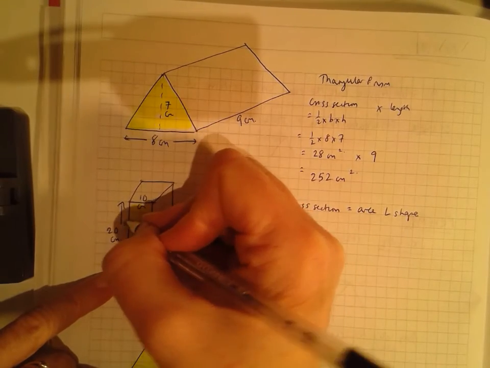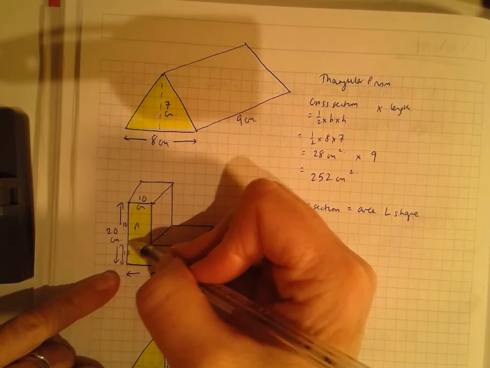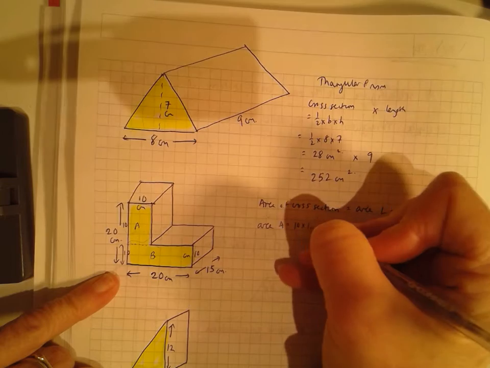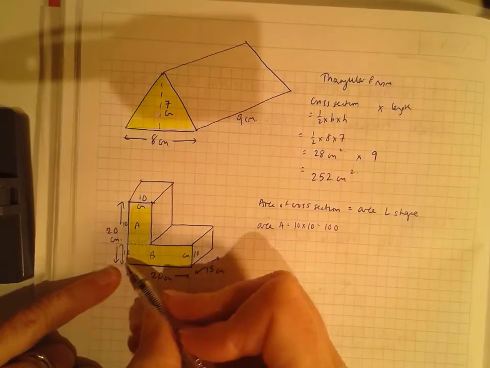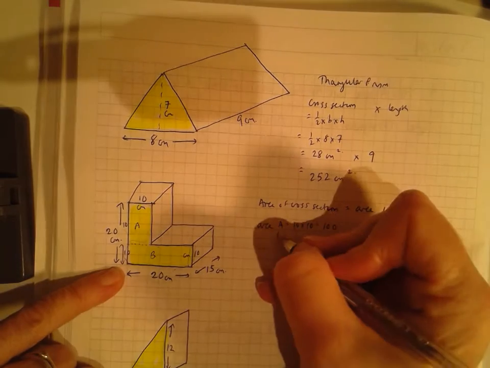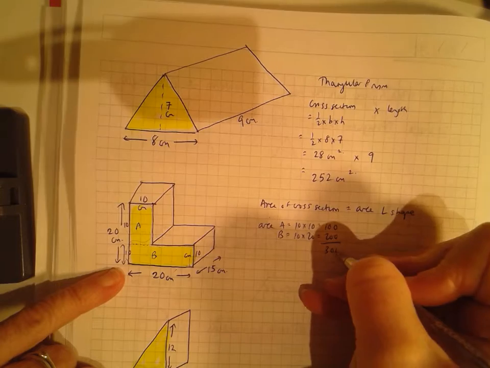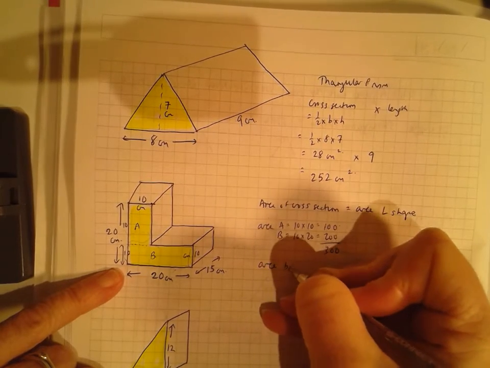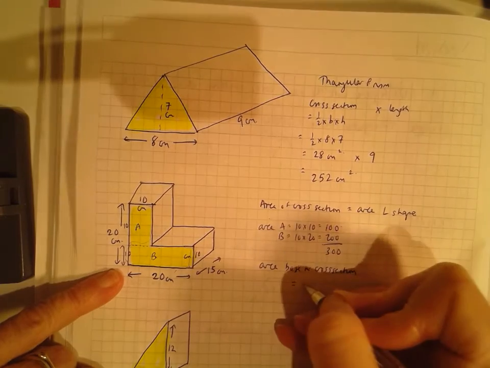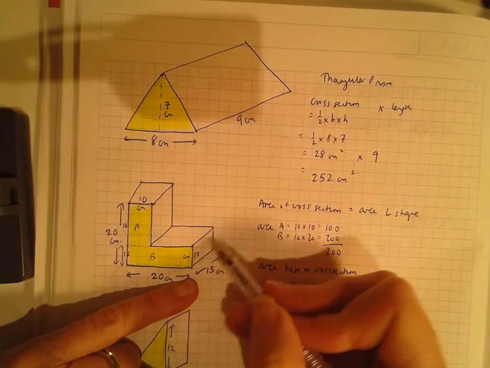So the area of A is going to be 10 by 10, which is 100. And then the area of B is going to be 10 by 20, which is 200. So the whole thing is 300. So the area of the base or the cross section equals 300 centimeters squared.